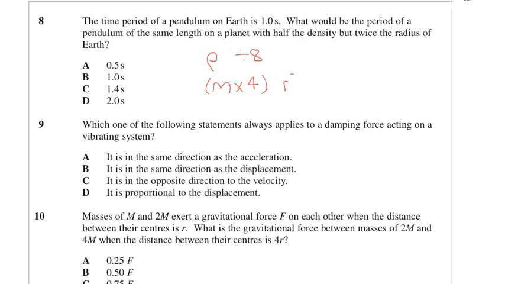So r squared would have also been multiplied by 4 because r has been doubled. So the m and the r are going to cancel out, meaning that the field strength on this planet is g. So we've changed nothing, so the time period is going to be exactly the same.